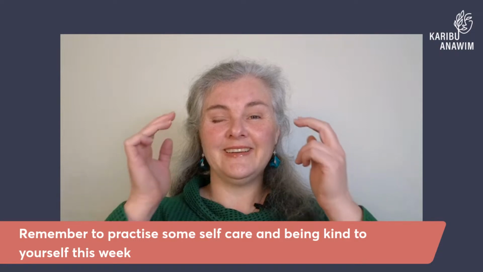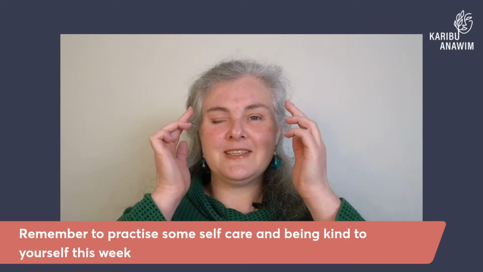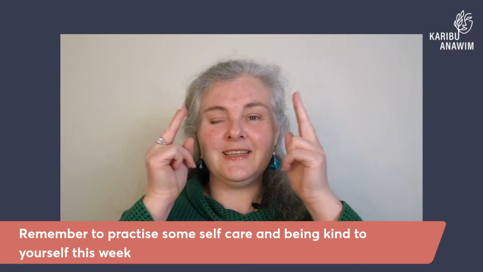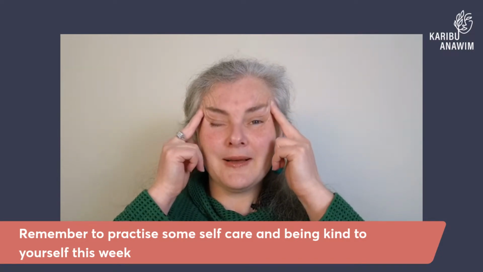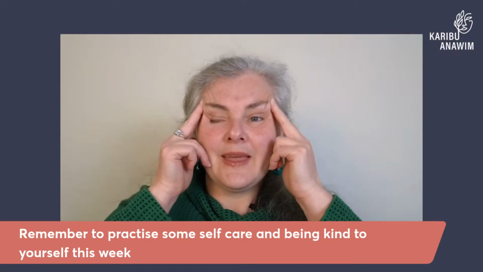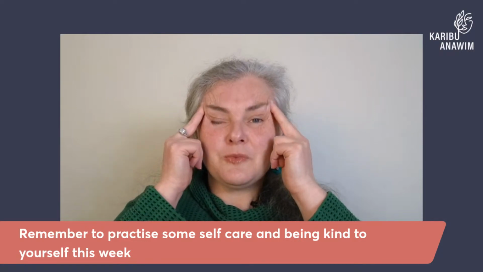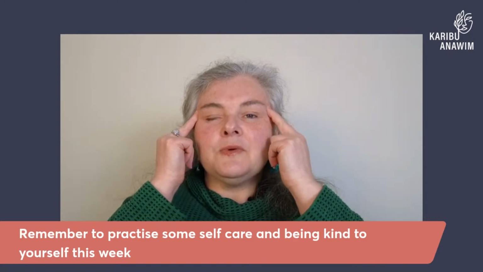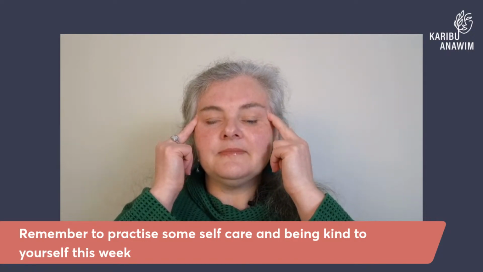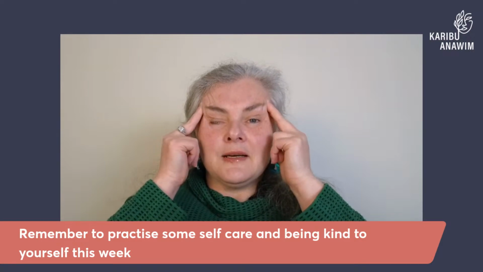For the hypothalamus reset, you put your two fingers into the indentations at the side of your head near your eyes, and you rub backwards in a circular motion whilst you're breathing in and whilst you're breathing out. Breathe in, breathe out.